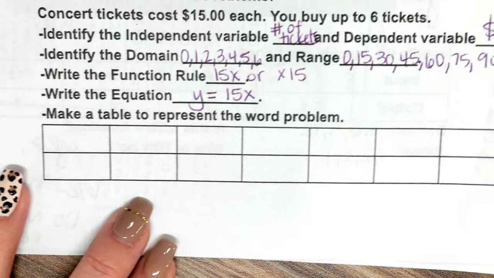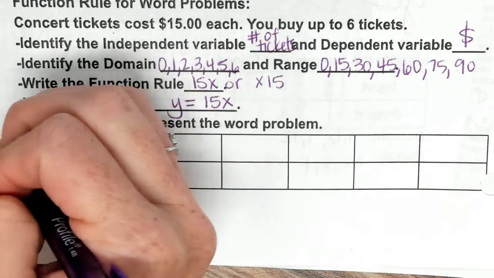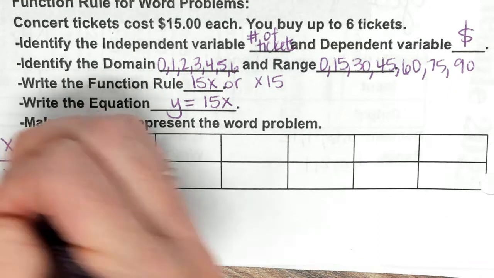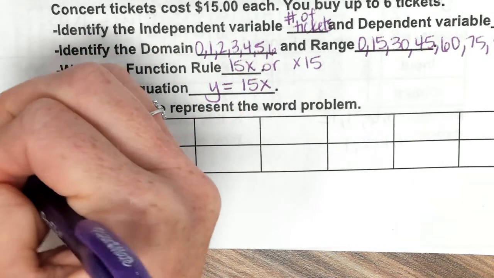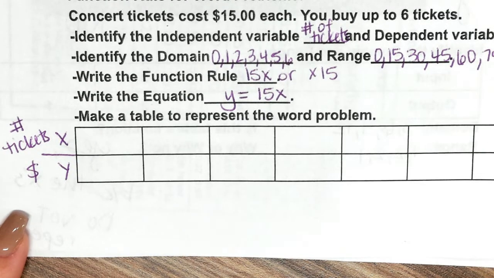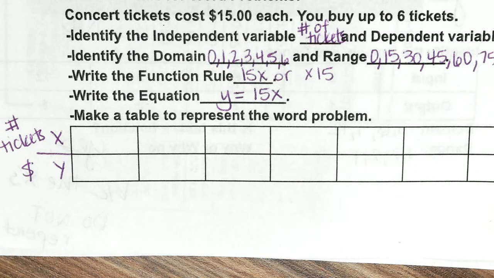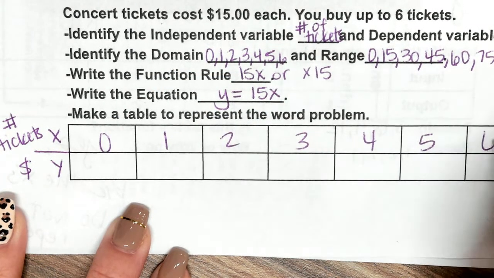And now it just wants you to complete the table, but we've already kind of done that, right? Because we listed the domain and we listed the range. So you kind of just have to say, well, these are my X's, these are my Y's, and you can even label the Y's are money, this is number of tickets, and then I kind of just write out what I already did. So 0, 1, 2, 3, 4, 5, and 6.